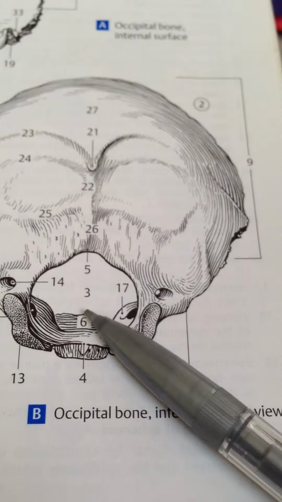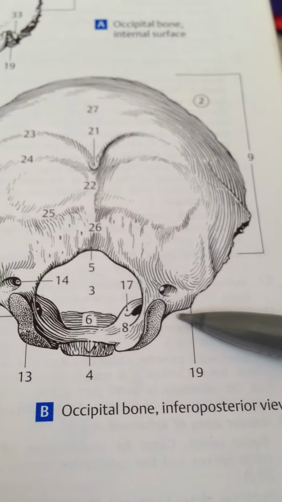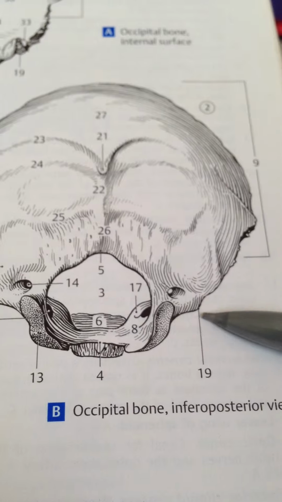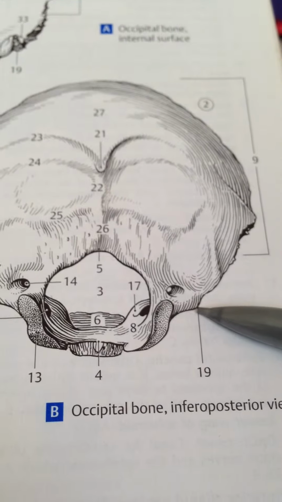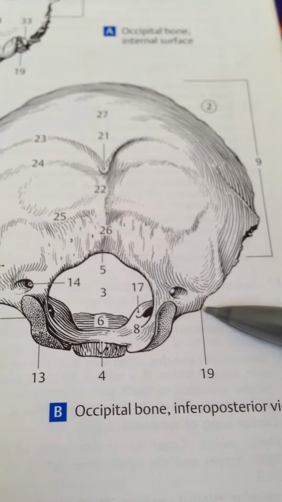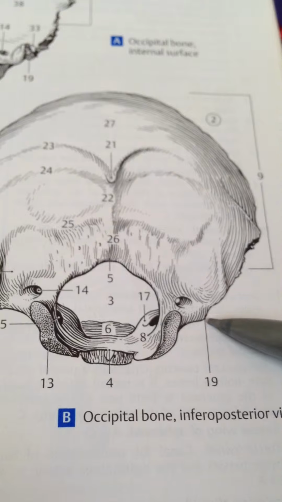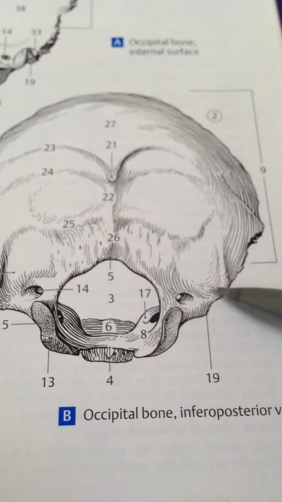Okay? Now, before we officially begin discussing the internal surface of the occipital bone, we're going to see number 19, and that's going to be your jugular process. Okay? Now, your jugular process can be seen externally as well as internally.